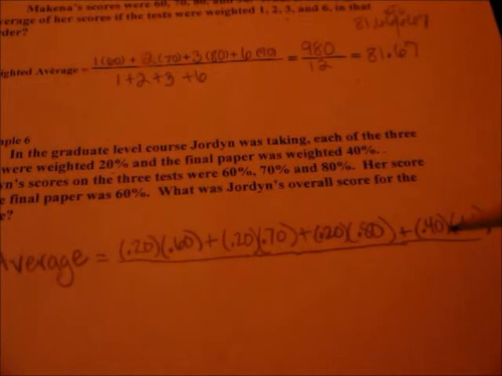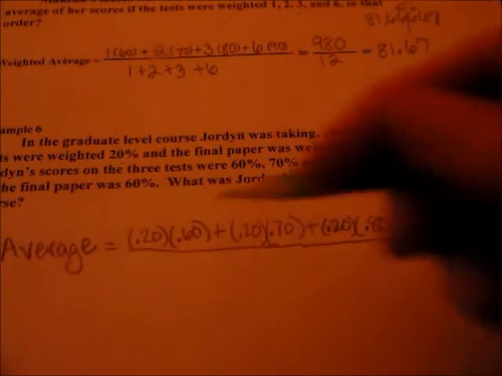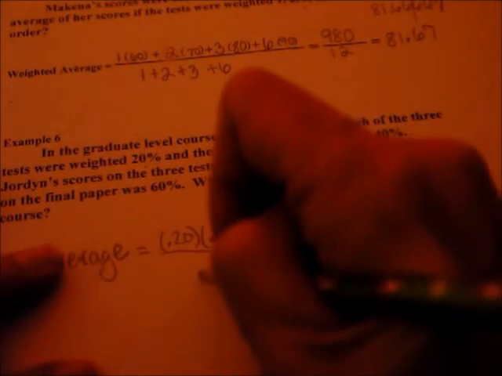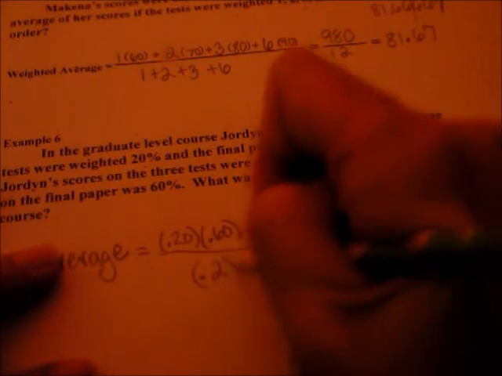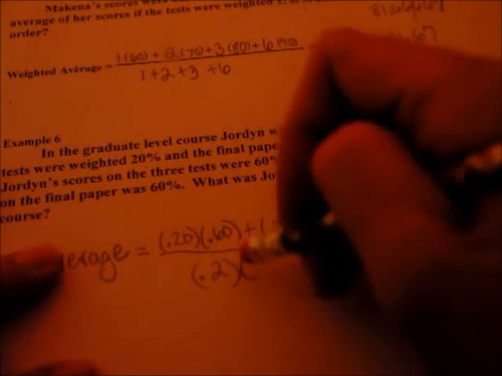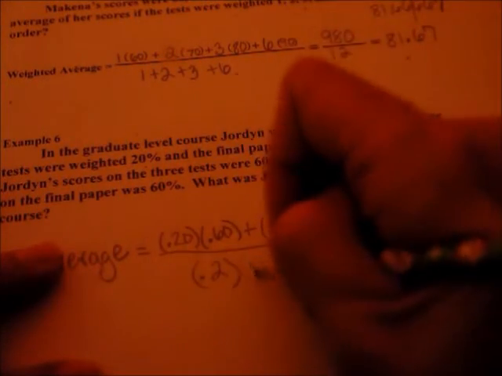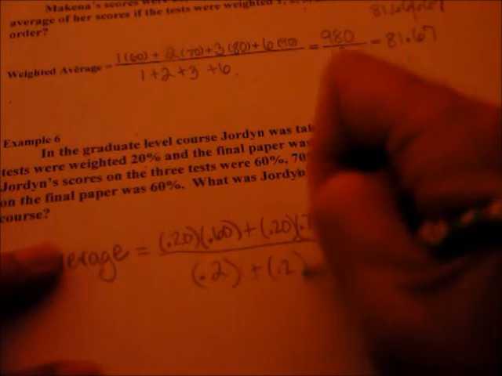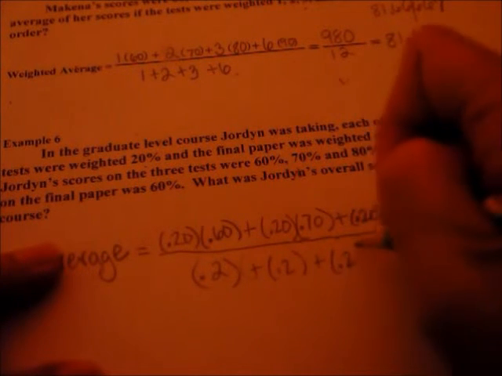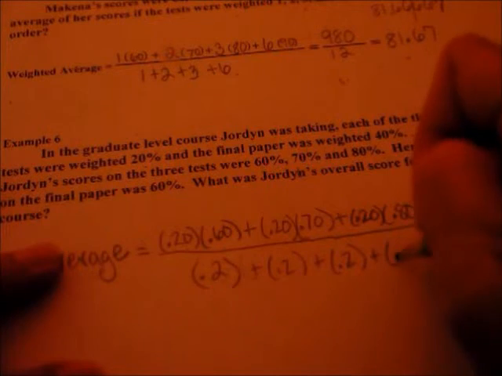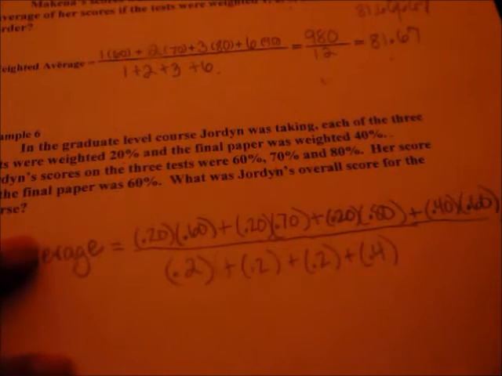Well, since we've done that, we are going to add those all up. Now we divide. Like I said though, all of these are going to add up to one whole. So honestly, this part is a little extraneous, but I'm going to do it for fun anyway, just to make a point.